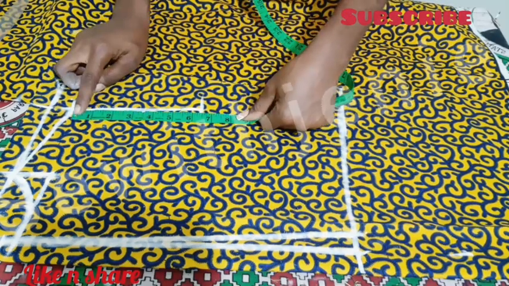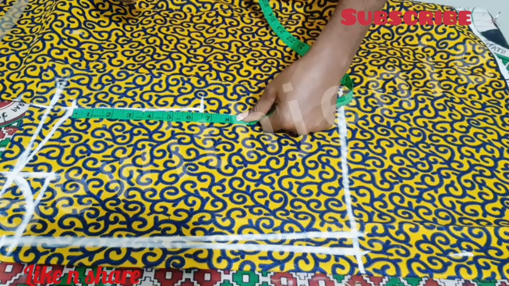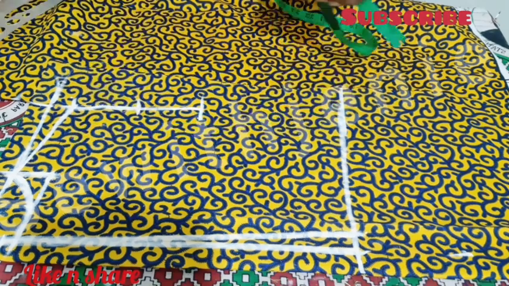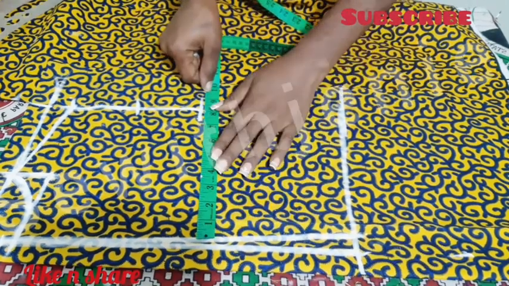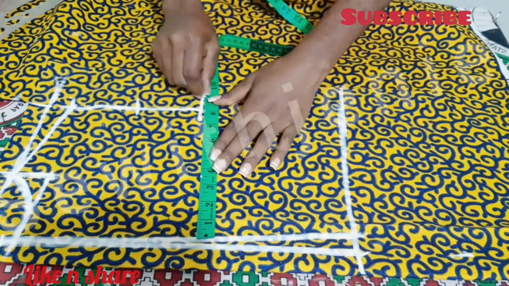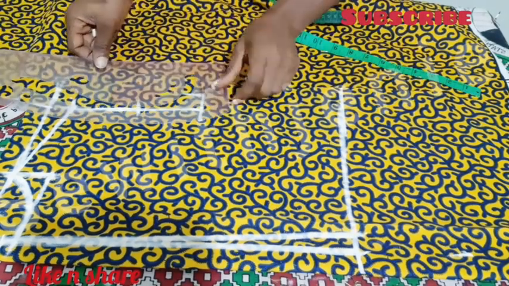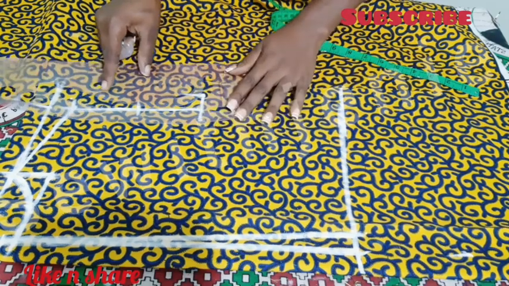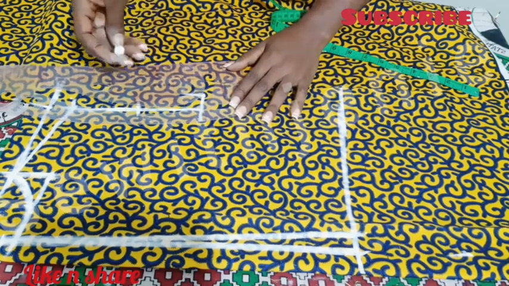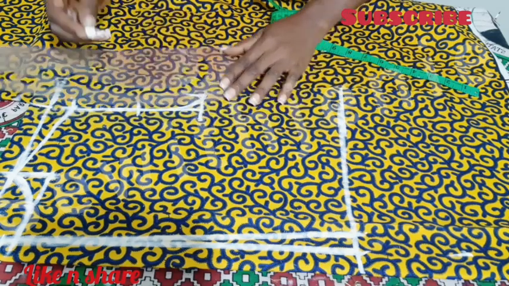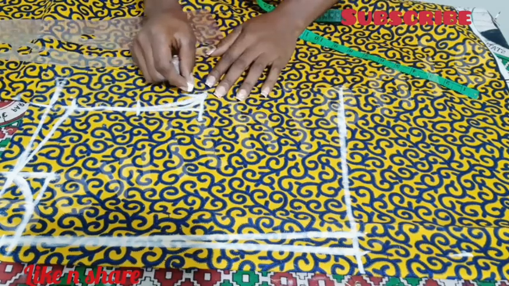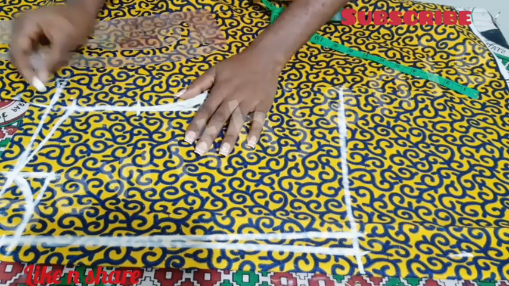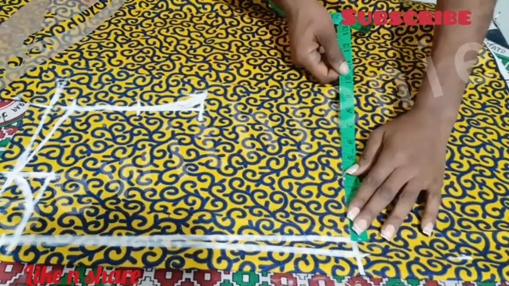Now the center, what I have here is 6.2, and I'll have to divide it by 2, then mark my bust measurement plus the allowance for it to be free. I'm going to curve it with my curved ruler. I'm not going in by any inch or any half inch or whatever. I'll just curve it like that.